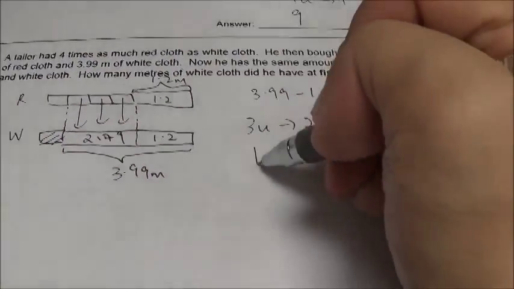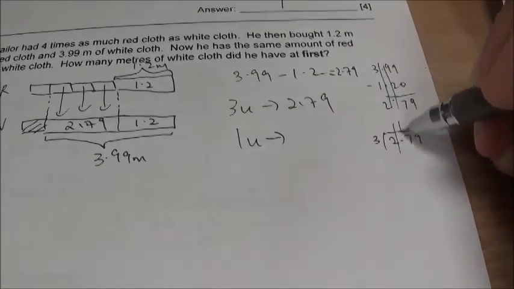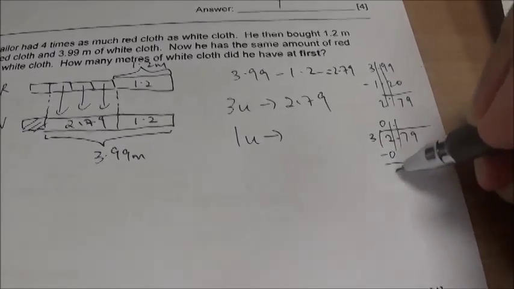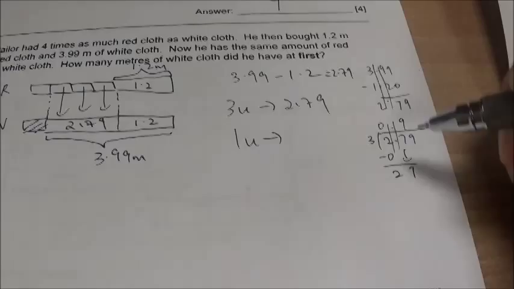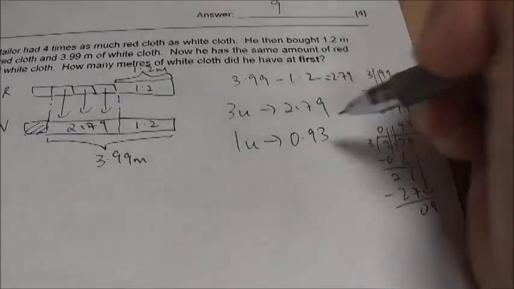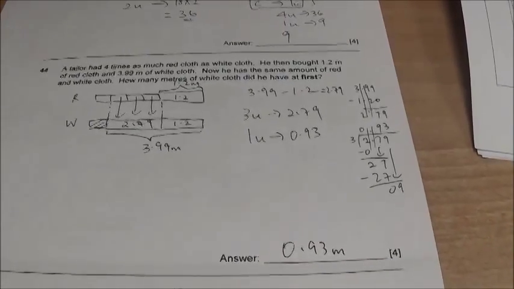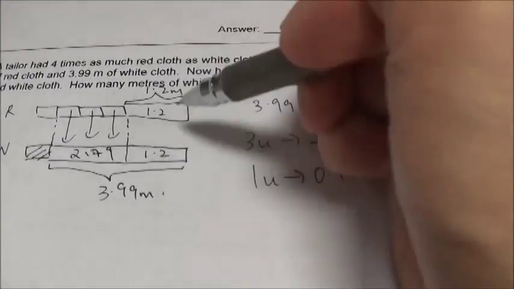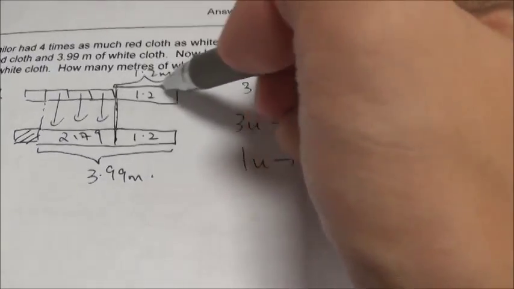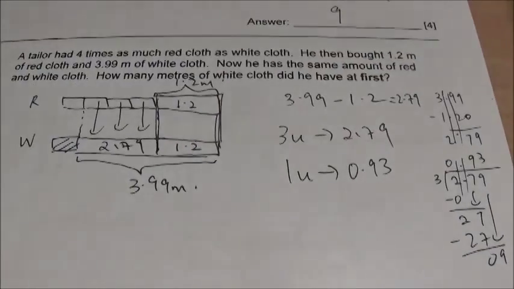Okay, so they want to find how many meters of white cloth did he have at first. At first, there's only 1 unit of white cloth, so 1 unit, you have 2.79 divided by 3. Okay, remember your decimal first is 0 minus 0, 2, 7, 9. 9 times 3 is 27. 0, you bring down your 9 is 3. 0.93. So at start, there were 0.93 meter of white cloth. Okay, the main thing to note here is this. This is 3.99. This is 1.2. You must make them the same. So there's 1.2, 1.2. Alright, then you can see very clearly from the diagram already.